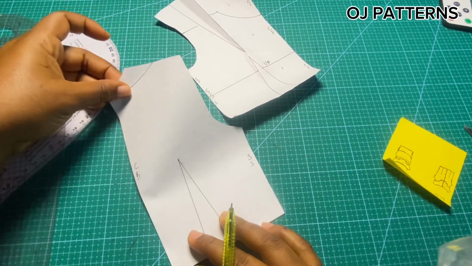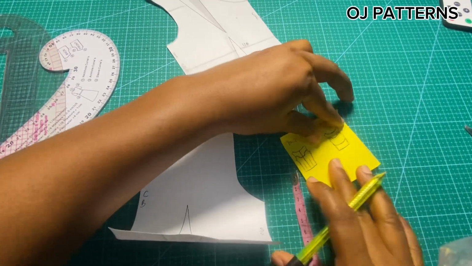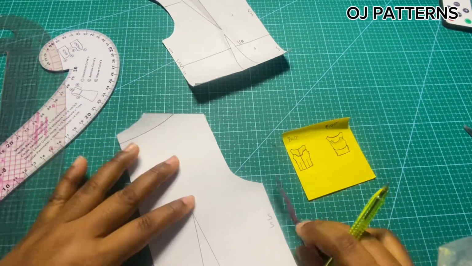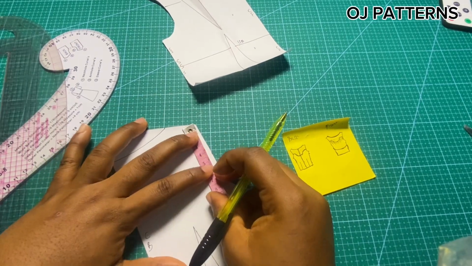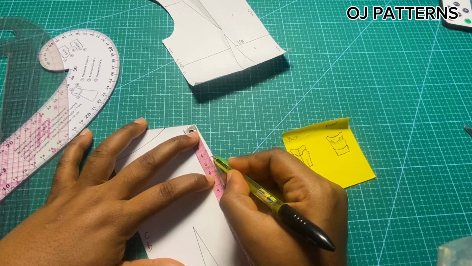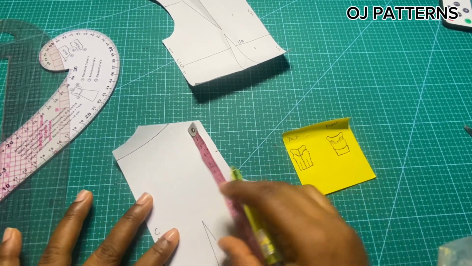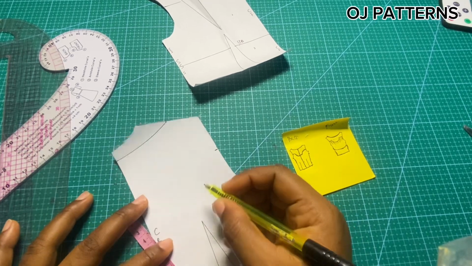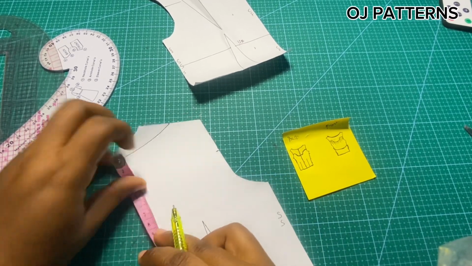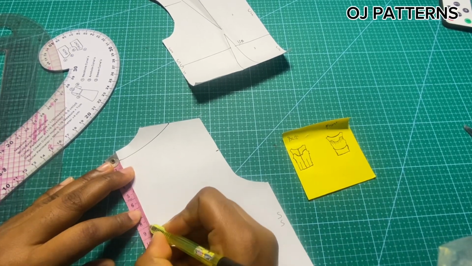Okay, next for the back yoke, looking at the design, you can decide to go lower than the front or use the same measurement. I'll just work with the same measurement, the same 4 cm that I dropped down. Next, we need to construct our curve, and from here I'll bring it down to, let's work with 8 cm.